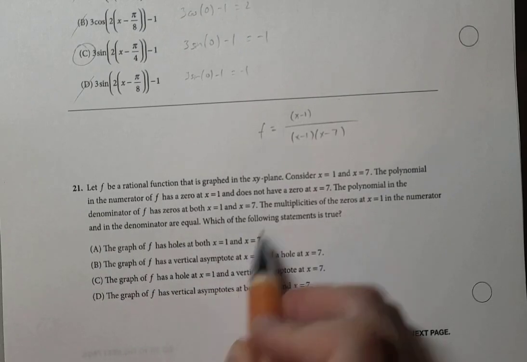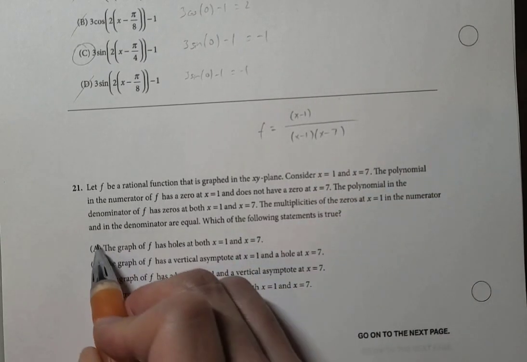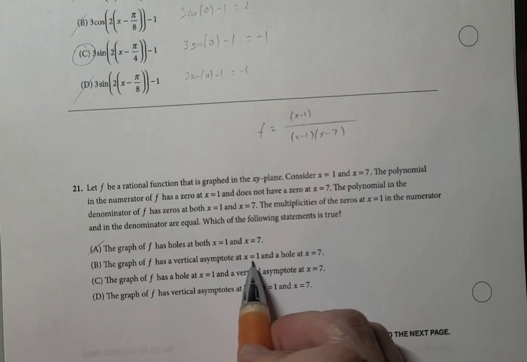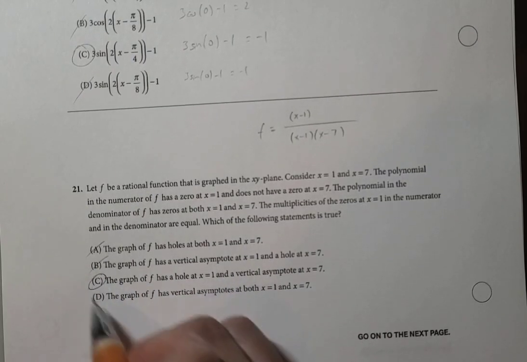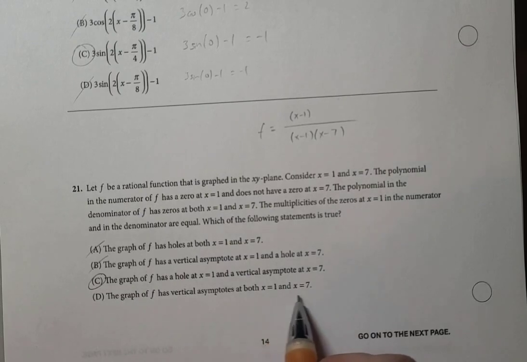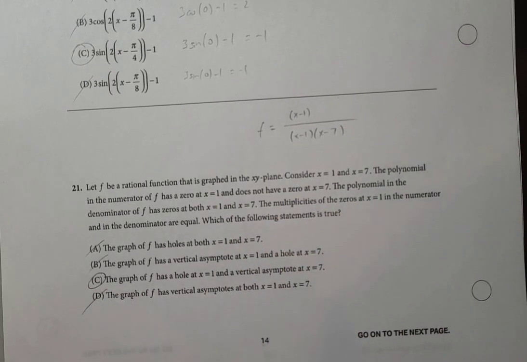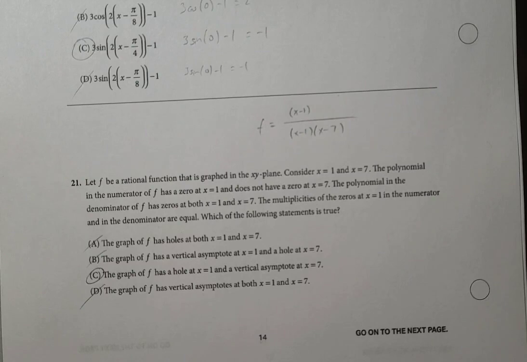Holes at both x is 1 and 7. No, x is 7 is a vertical asymptote. No, it's a hole at x is 1. Hole at x is 1, vertical asymptote at x is 7. That's the case. Vertical asymptote at both x is 1 and 7. No, there's a hole at x is 1. So, answer C.